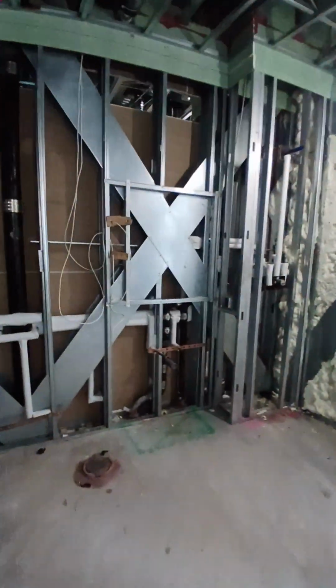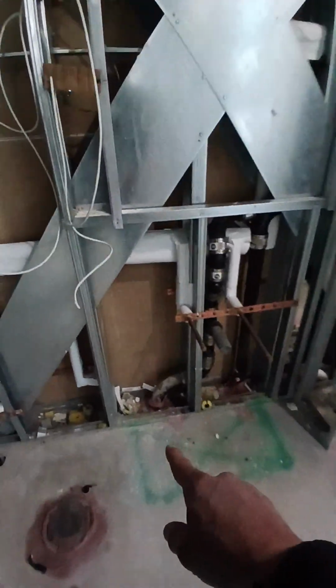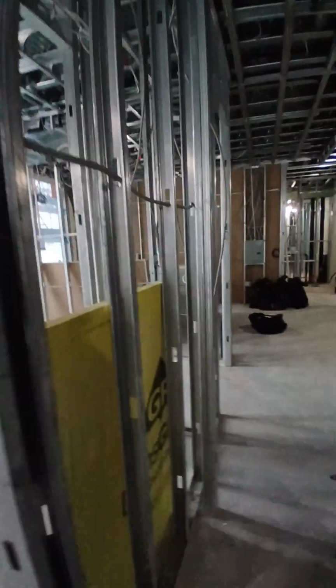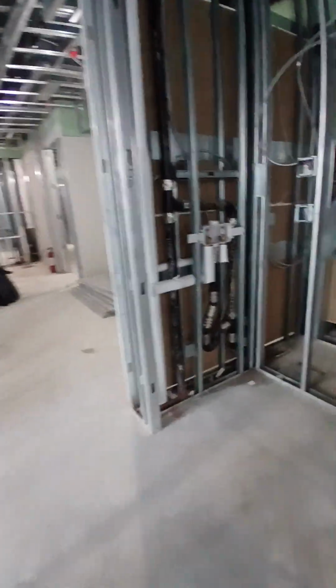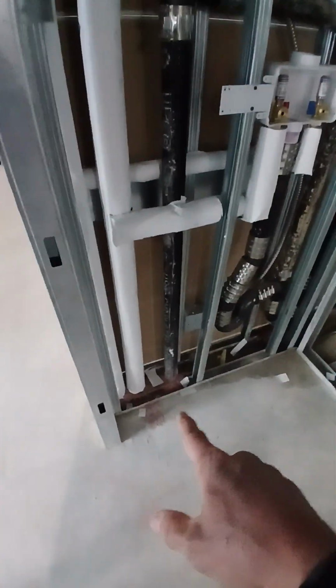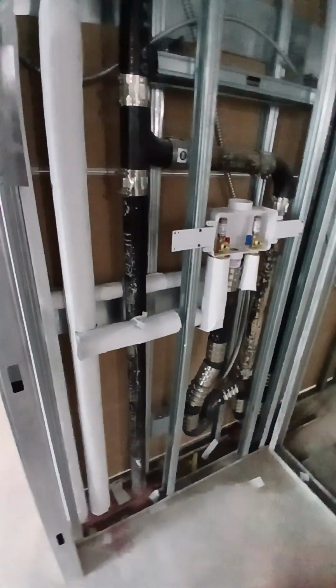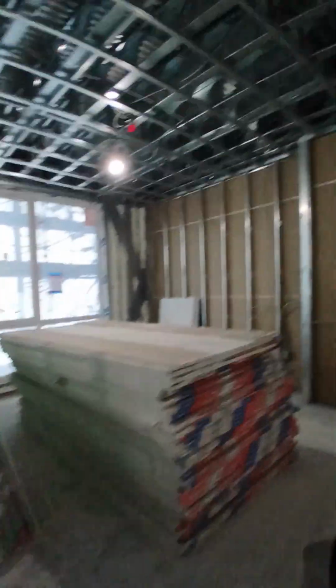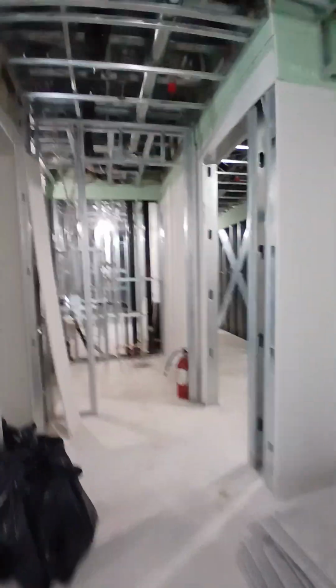Right now we're observing fire stopping. We had to make sure that you don't have fumes or smoke ascending from one floor to the next one on top. And that's why the code requires to seal these penetrations for piping and plumbing. Everything had to be sealed with fire stopping material, with fireproof material.